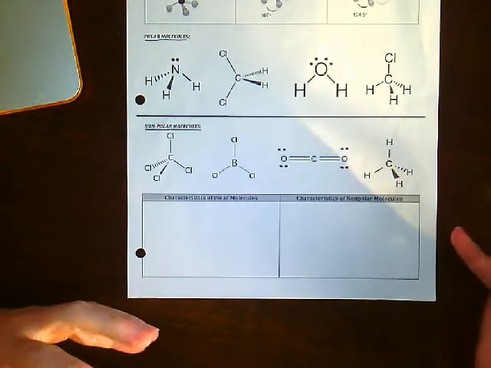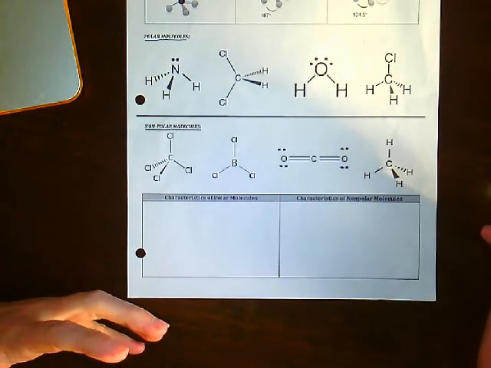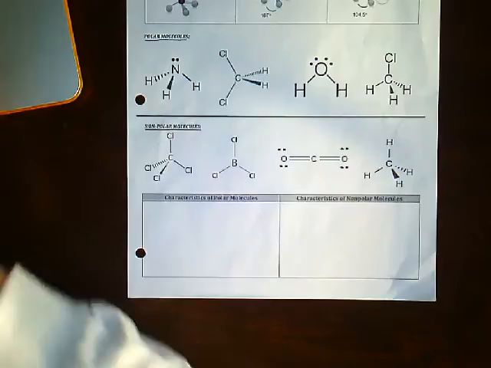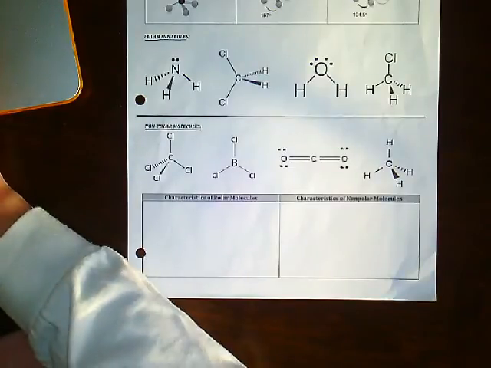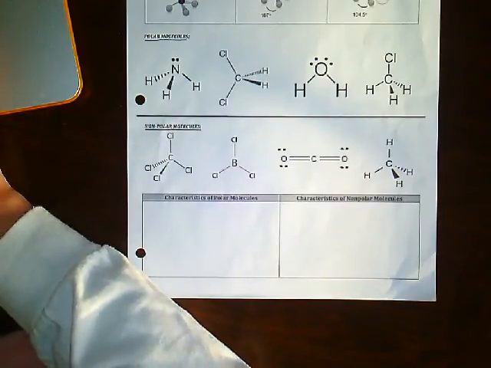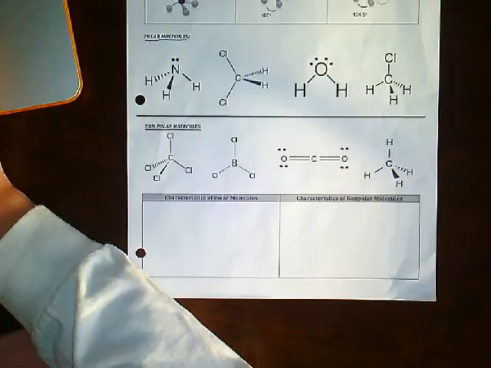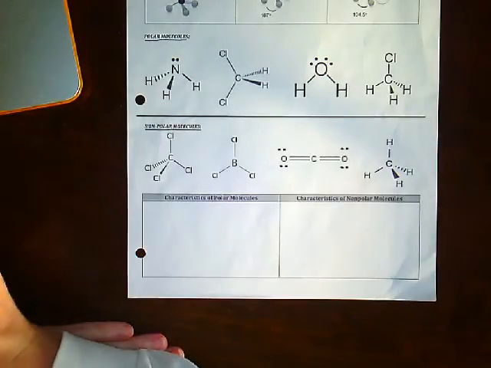So one of the things that we've been doing is building these different covalent compounds, also known as molecular compounds. We know they're molecular because they're made up of three or four or more nonmetals. So here we see nitrogen, and then we've got the three hydrogens, and then notice that lone pair of electrons. When you build this, you notice that it takes on a shape.